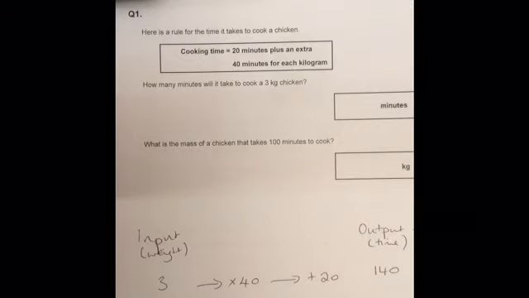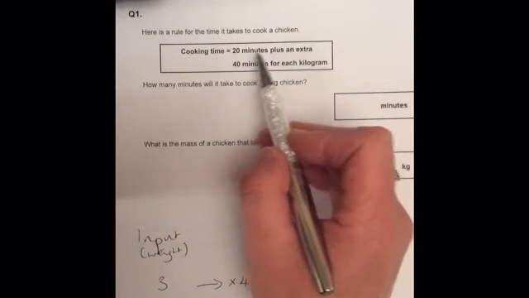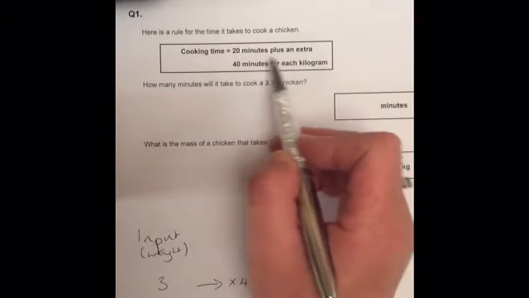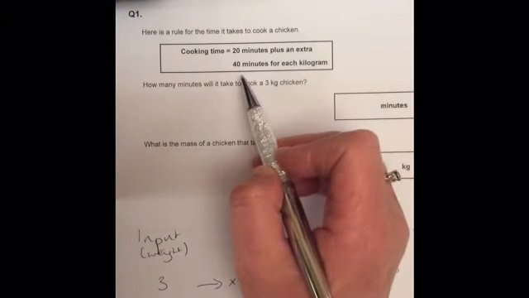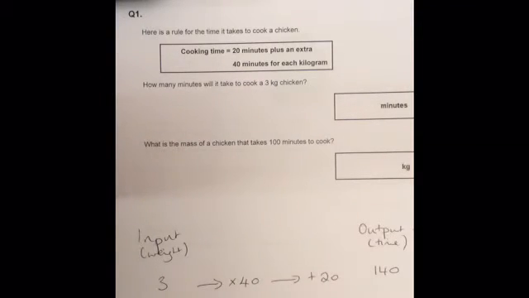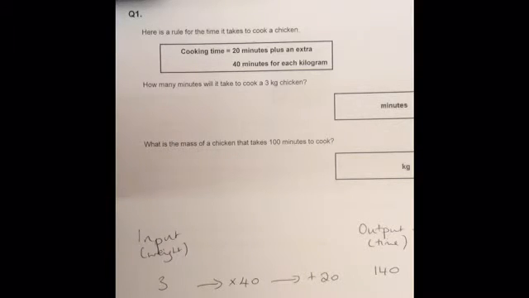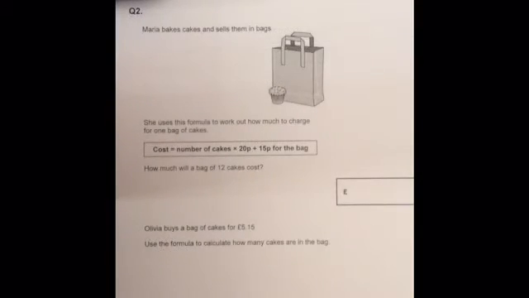Let's just double check going left to right. So 2 kilograms, 2 times 40 would be 80, plus 20 equals 100. The key thing with this question, because up here you might be tempted to put the plus 20 first. But if we did the plus 20 first and then multiplied, we wouldn't get the same answer, would we, from what we saw before. So you need to think about the order in which you need to do it before you put your function machine together. Have a look at this next question for me.